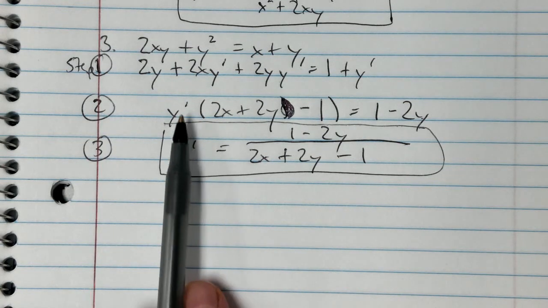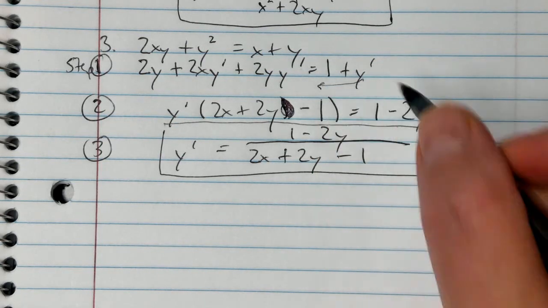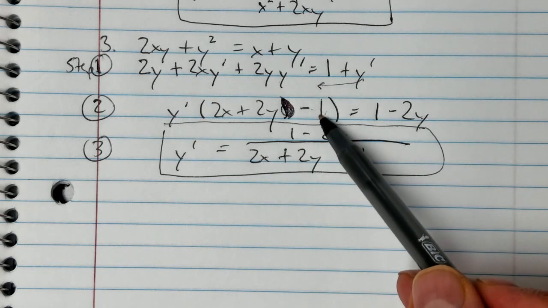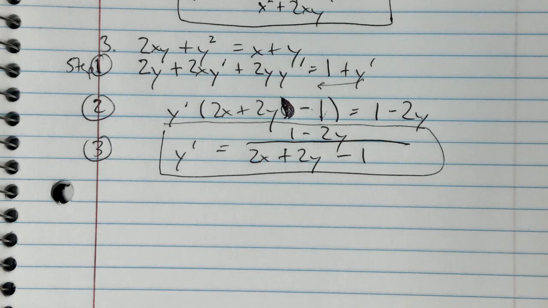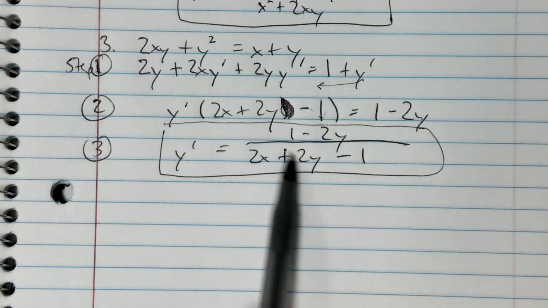So again, we factored out the y prime. We had to move this term over to this side. And when we factored that out, it changed to negative 1. And then equal to 1 minus 2y. And then from there, kept this as your numerator and made this your denominator.